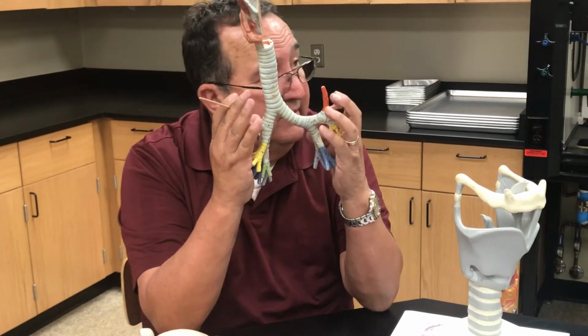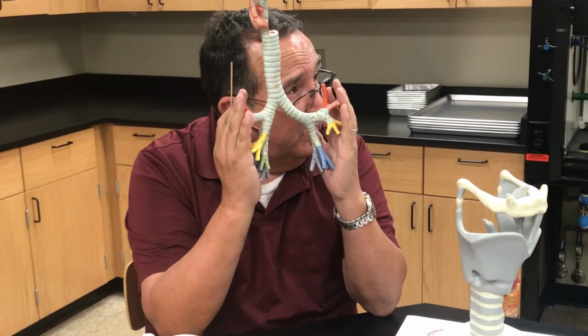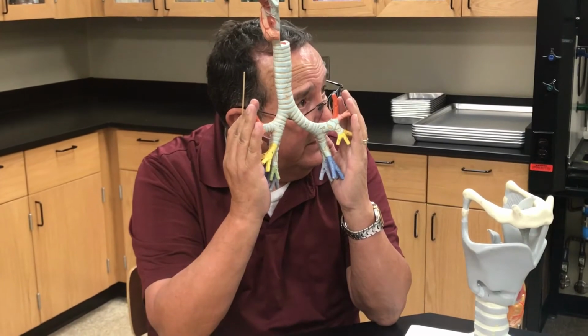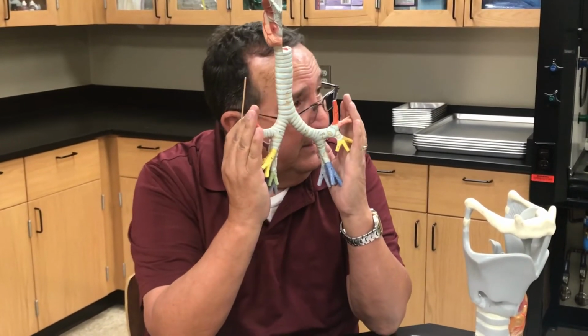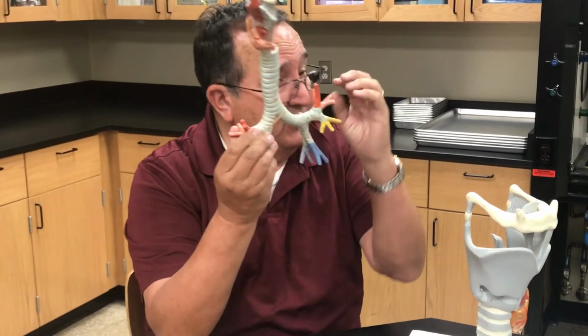And then I have the tertiary bronchi that are in the bronchopulmonary segments, and I've got 18: 10 on the right, 8 on the left. And then they get smaller and smaller.